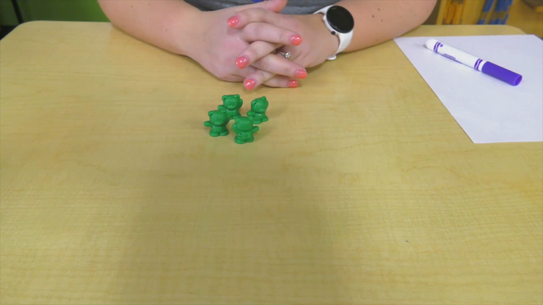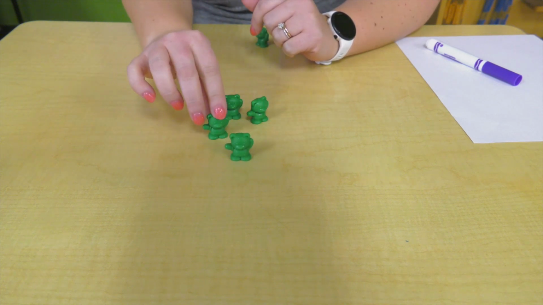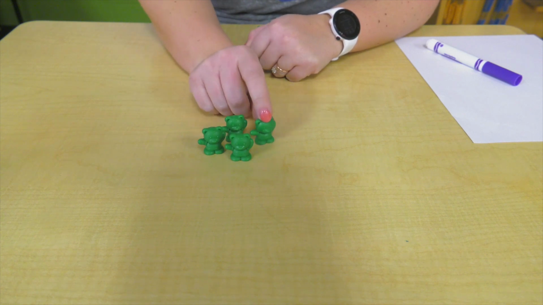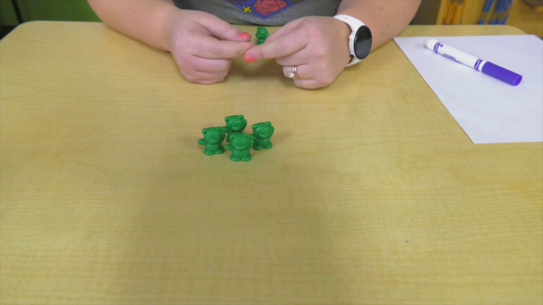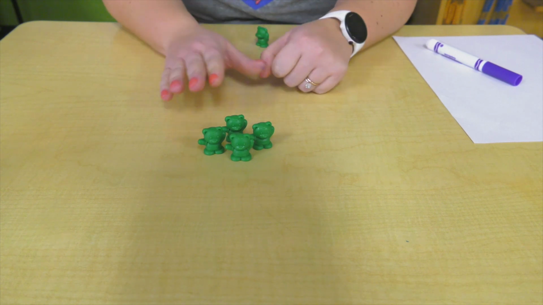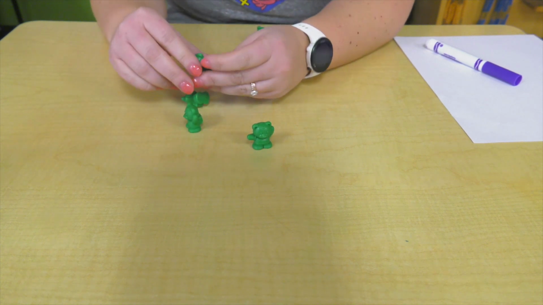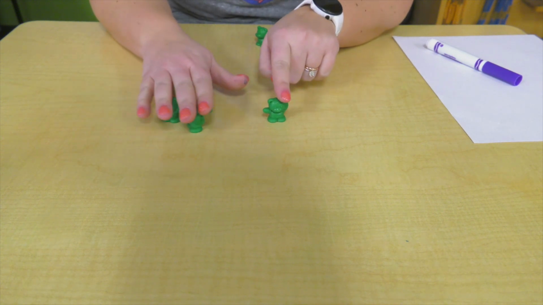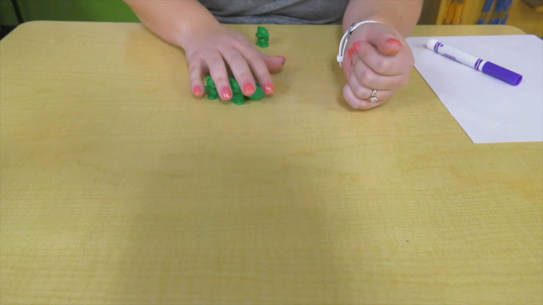Can you count them up with me? 1, 2, 3, 4. So how many bears do I have all together? I have 4 bears because I had 3 in one group and 1 in another group, which makes 4 all together. Let's try another one.